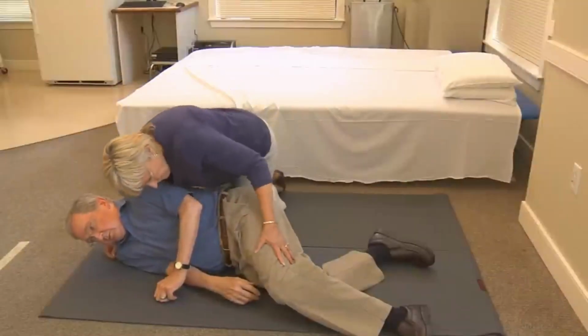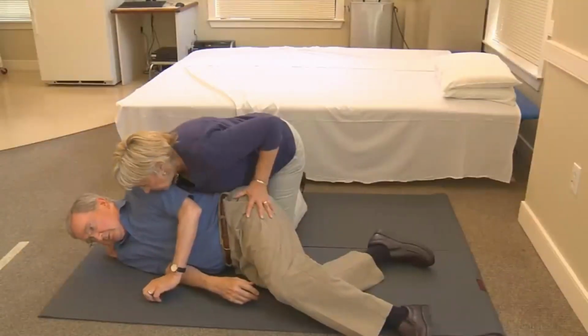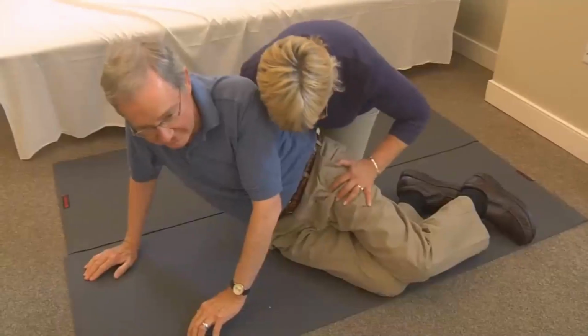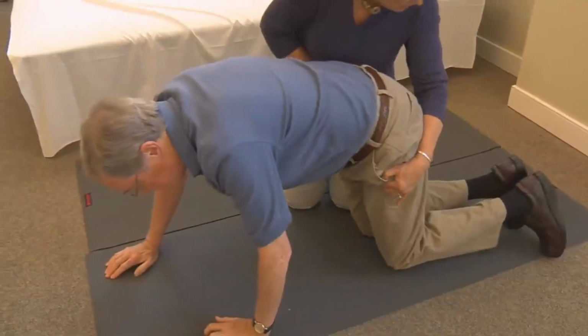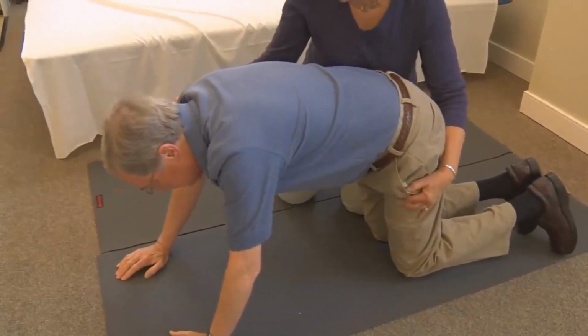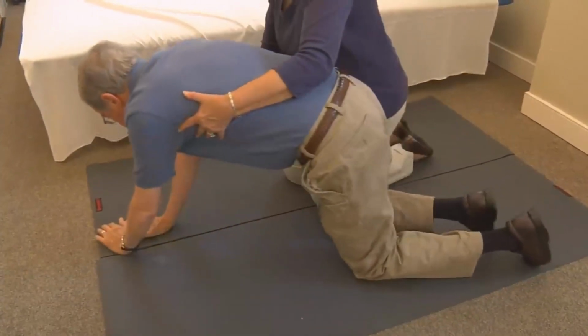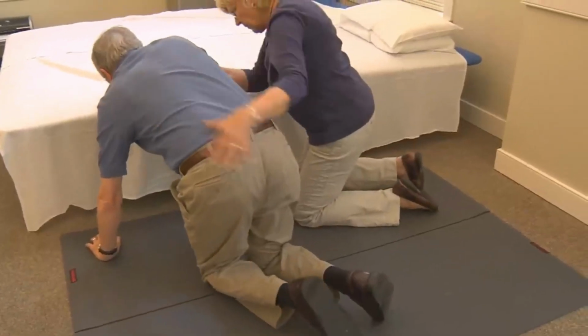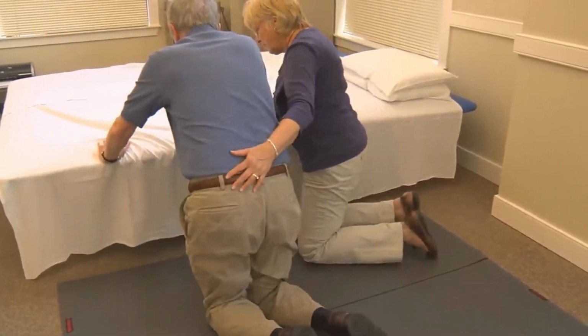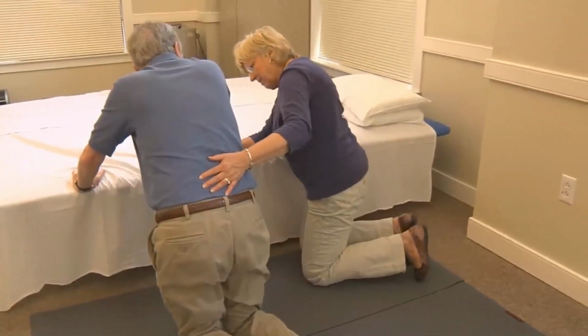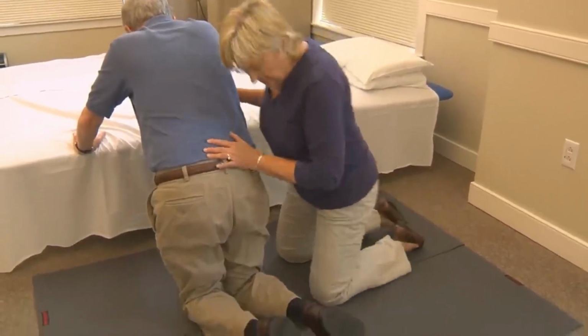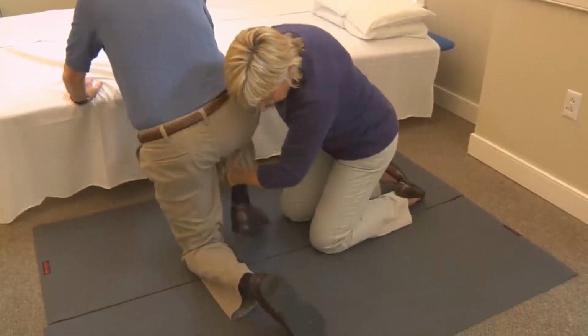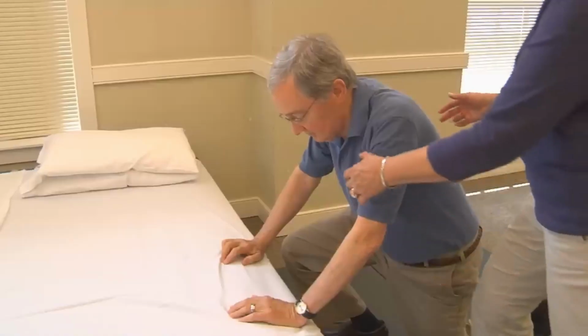Instruct the patient to push up on their hand and at the same time push up on the forearm and keep pushing up until they end up on all fours. Instruct the patient until they are facing a surface they'll be able to sit on. Instruct them to place their hands, or support their hands, on that surface. Instruct the patient to raise their strongest leg and support them to straighten that leg and to push up on the strongest leg.